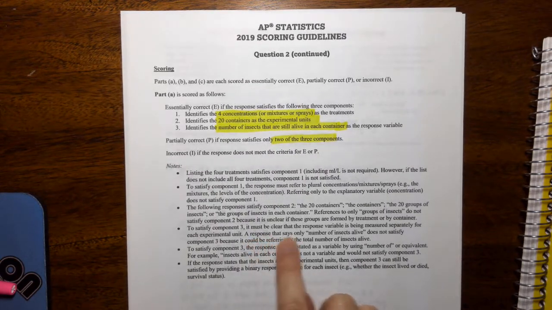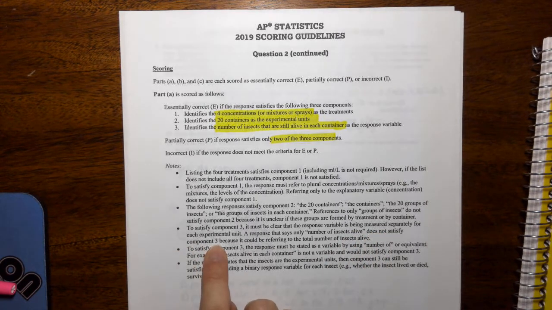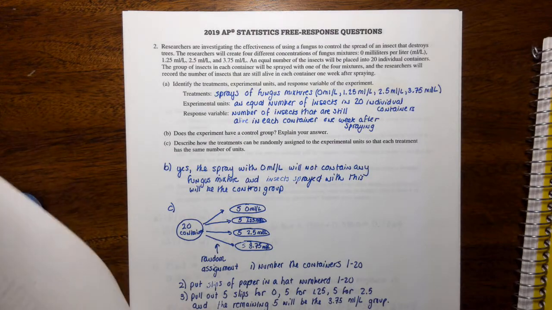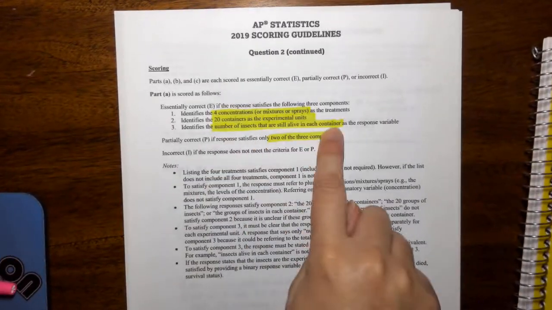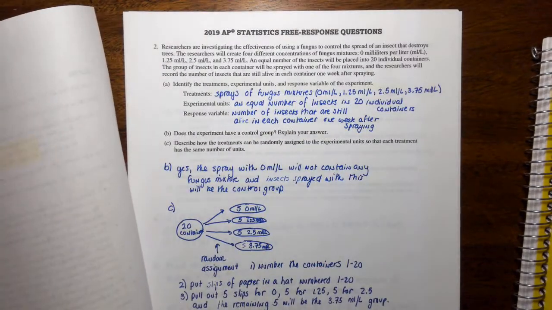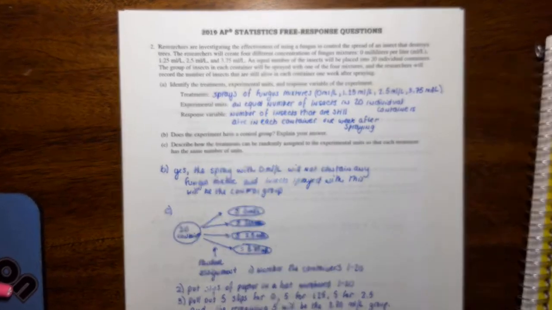A response that says only number of insects alive does not satisfy component 3 because it could be referring to the total number of insects alive. So you need to say alive in each container. Okay, you knew they were going to be specific.